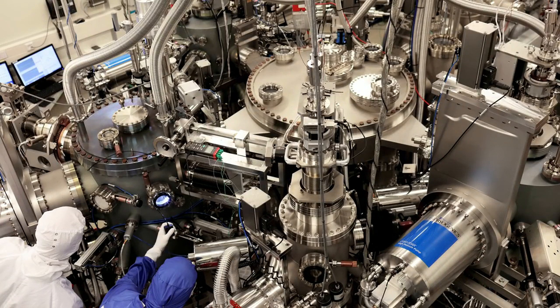This is the zoomed out view of a materials growth chamber. This is where we're actually using something called selective area growth to create semiconductor, superconductor materials that lay on top of each other to create the environment where we can create these Majorana fermions.